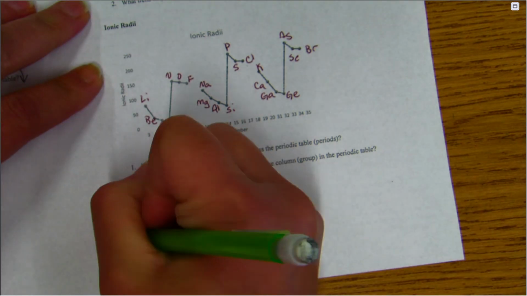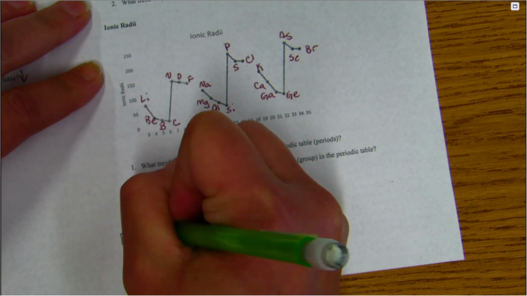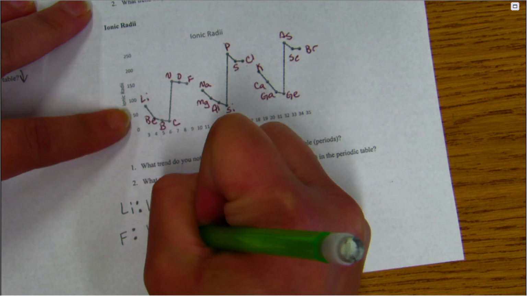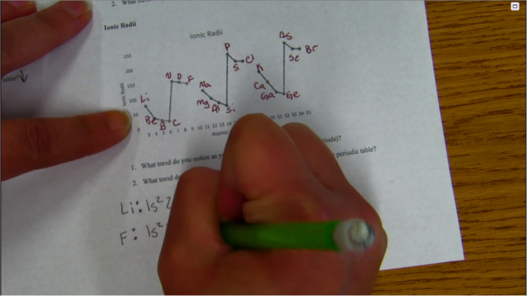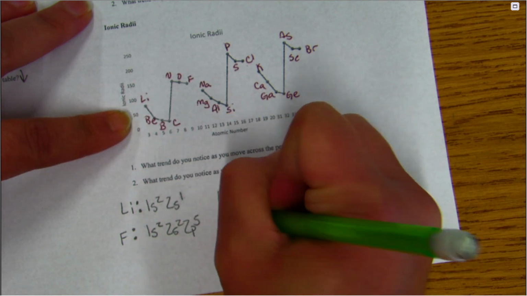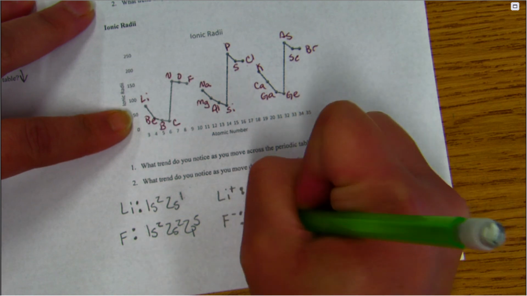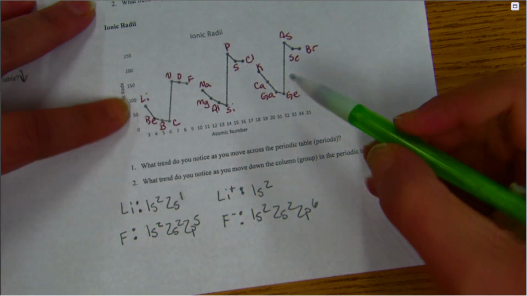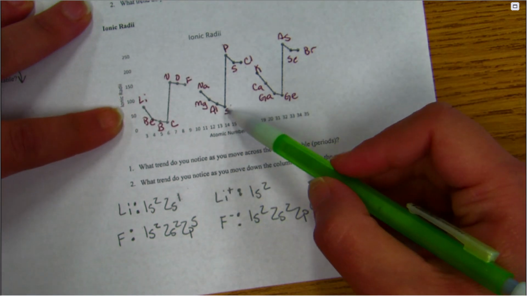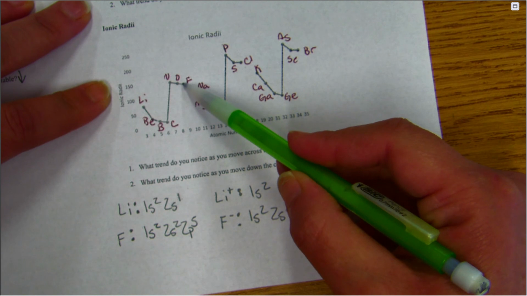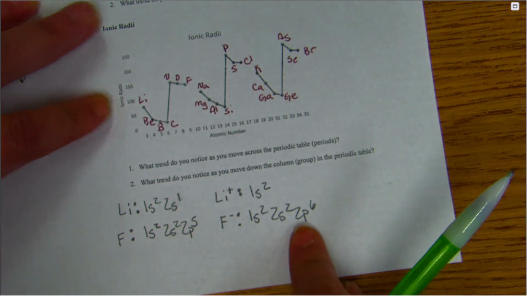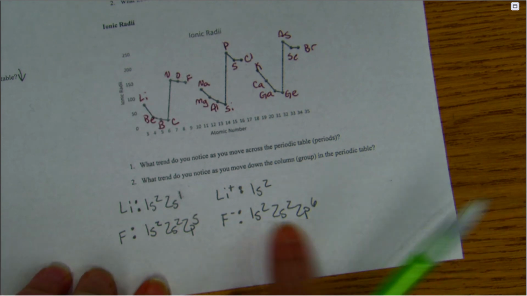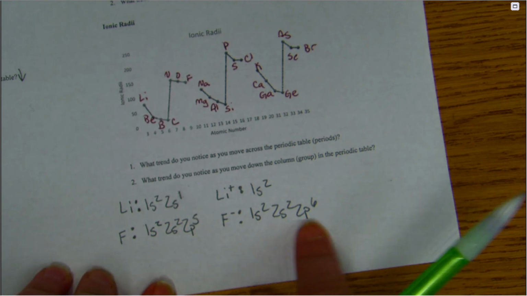Let's look at fluorine. The electron configuration for fluorine in its natural form is 1s2, 2s2, 2p5. Now in its ion form, it is 1s2, 2s2, 2p6. So why do we jump back up here? Because fluorine, when it gains an electron, keeps its second energy level.